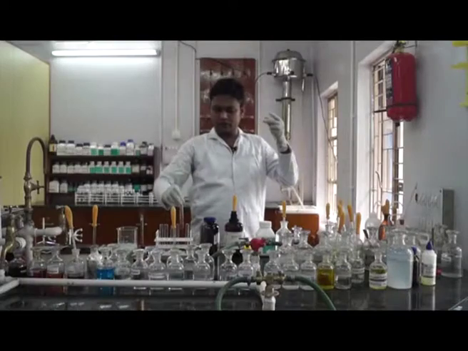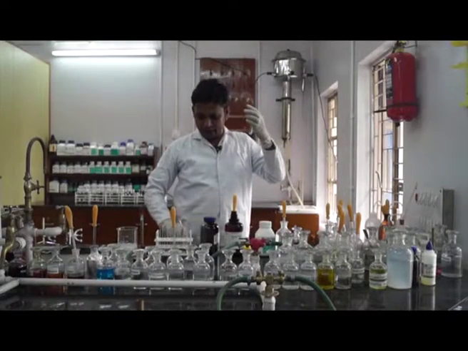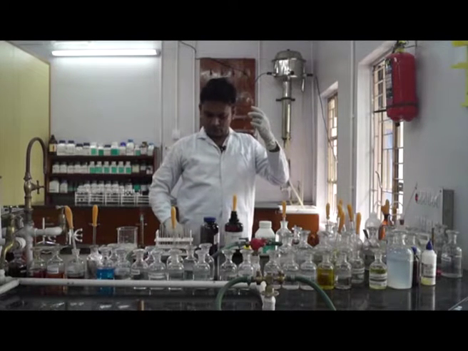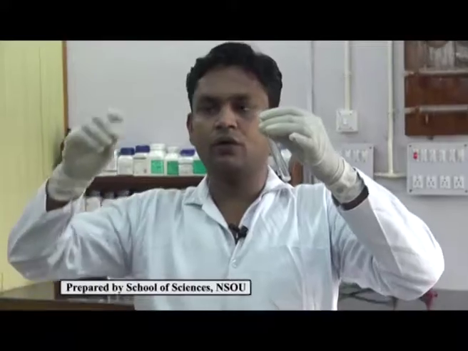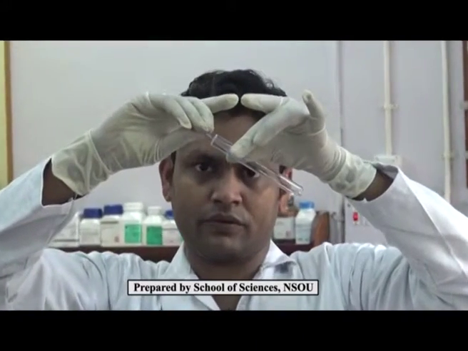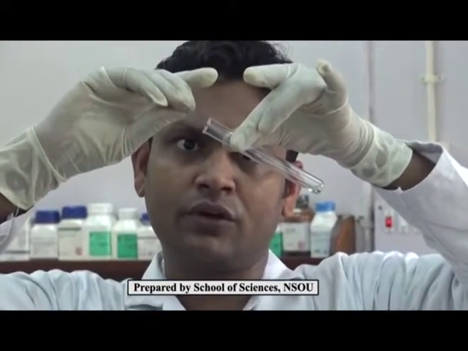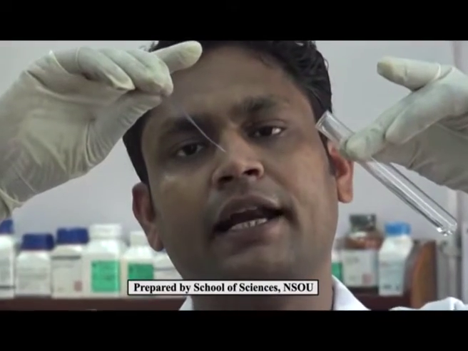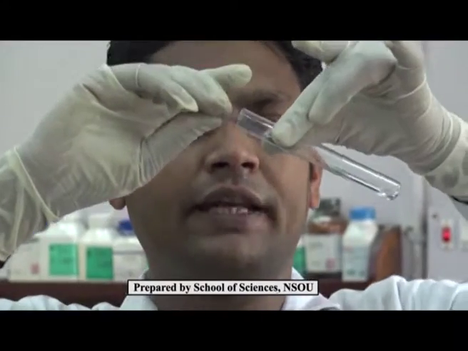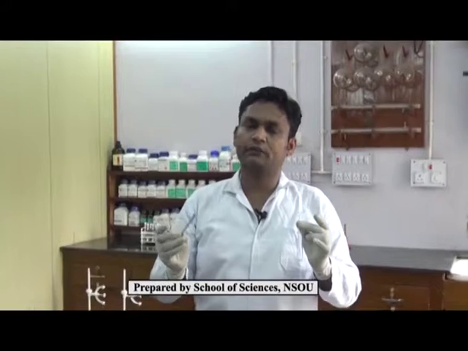But in the case of aliphatic amine, we can clearly see that the red litmus becomes blue in the presence of an aliphatic amine. Here we can distinguish between aliphatic amine and aromatic amine. Because of the less basicity of the aromatic amine, it cannot change the color of red litmus to blue.